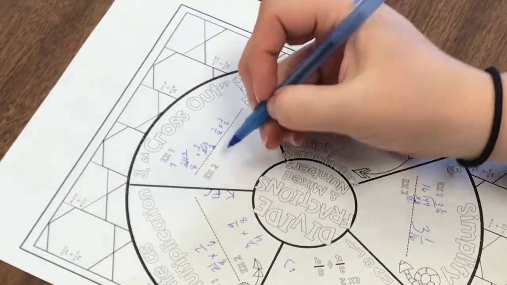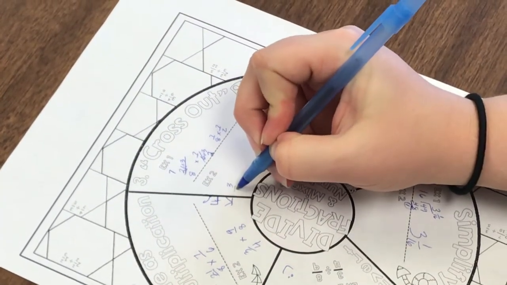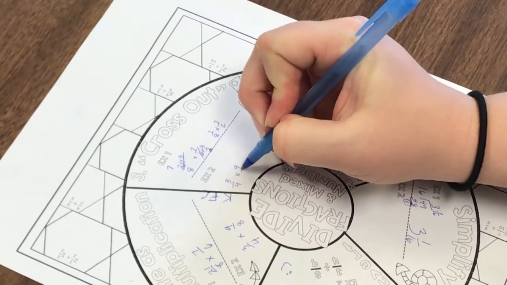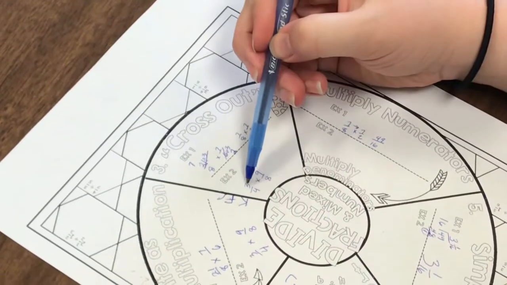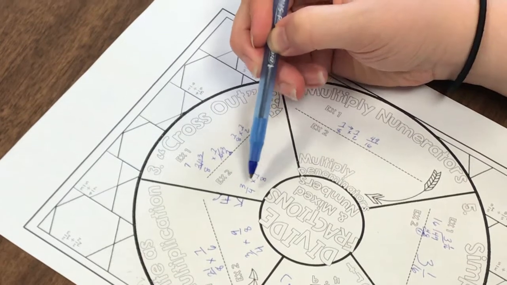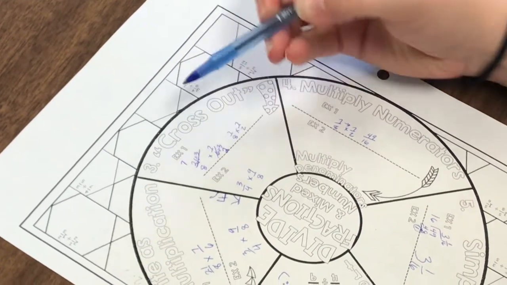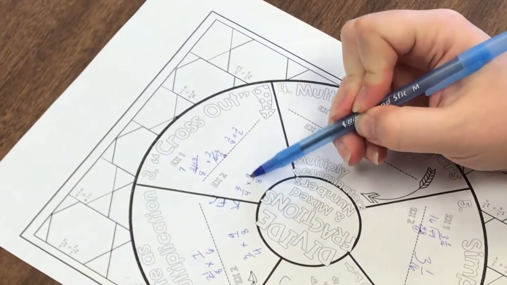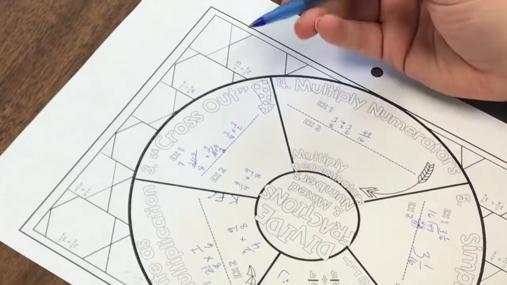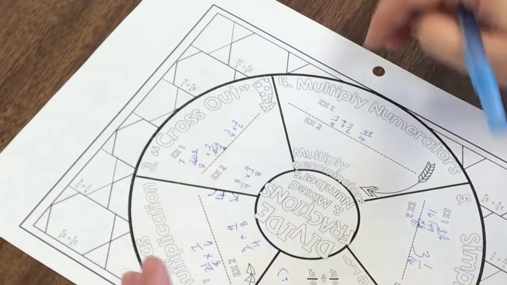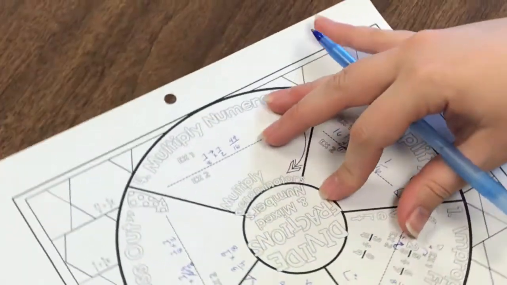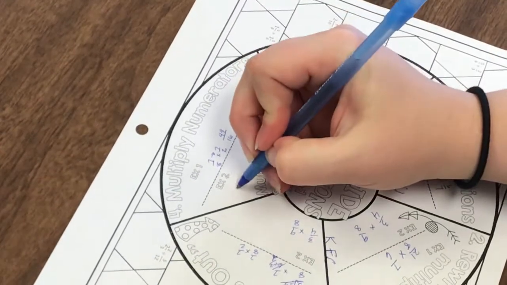Now, moving on to step number 3, I'm going to rewrite it: 3/4 times 9 over 8. I'm going to crisscross any. 3 and 8 don't have any factors in common. 4 and 9 don't have any factors in common, so we can't really cross out. So step number 4, I'm going to rewrite it again.